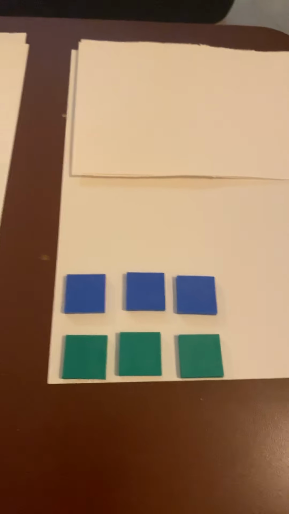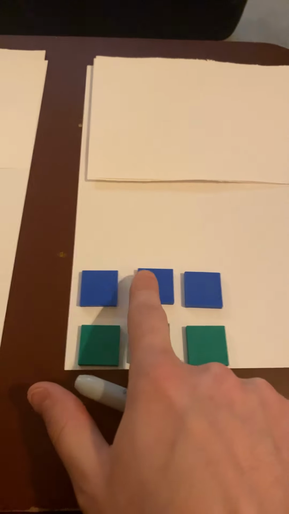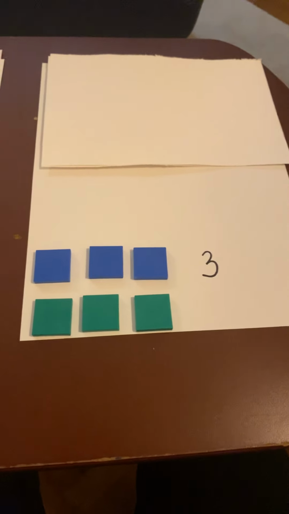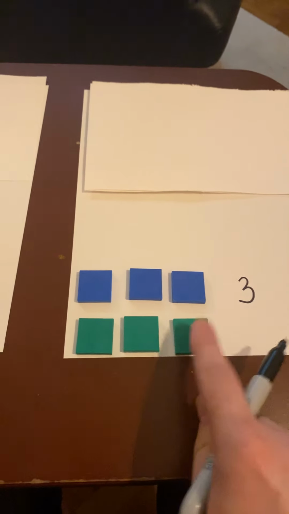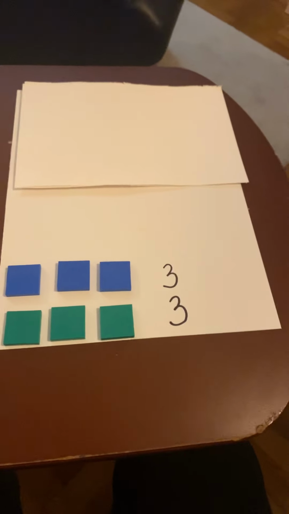Now we're going to try one more. And we're going to try and see how we can answer this. How many blue squares do I have? Count. That's right. I have 3 blue squares. Now, how many green squares do I have? You're right. 3 again. What can we say about the amount of squares that I have here?